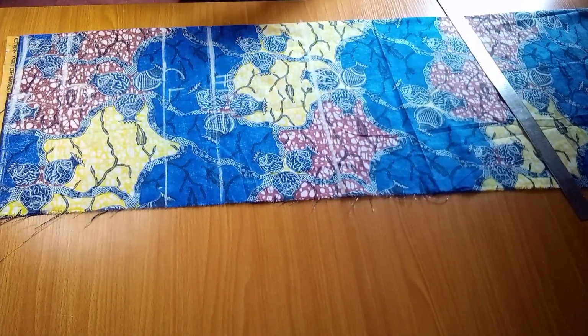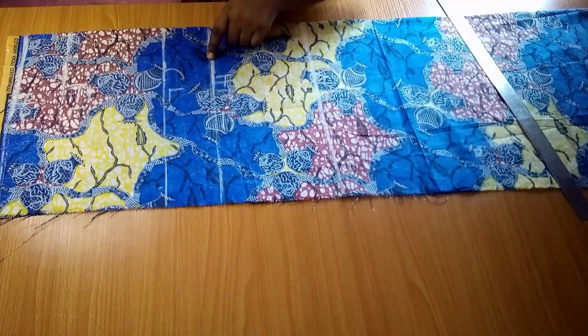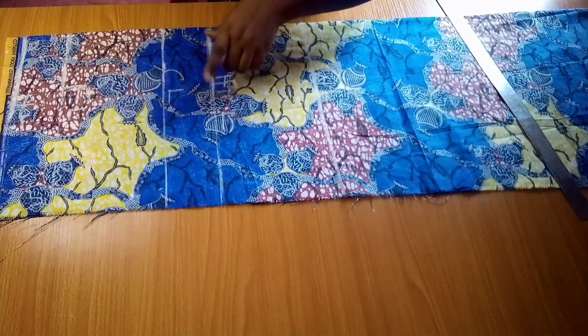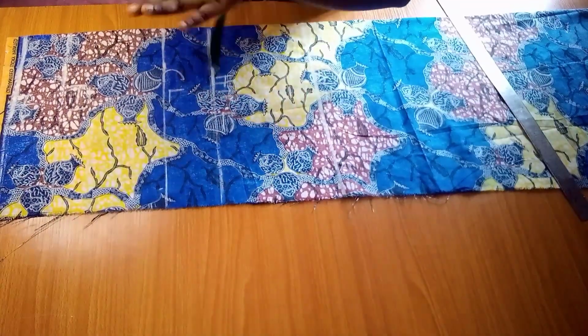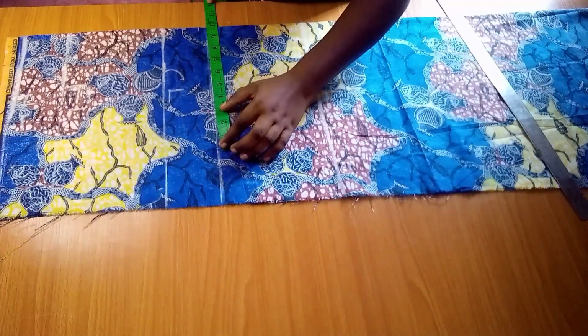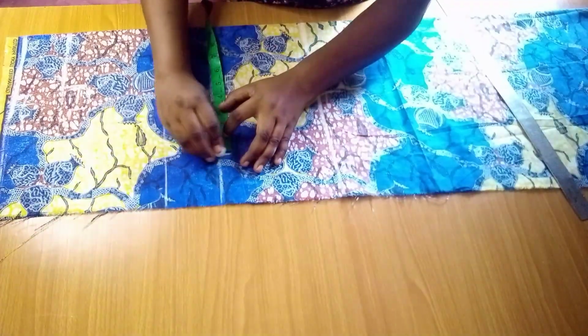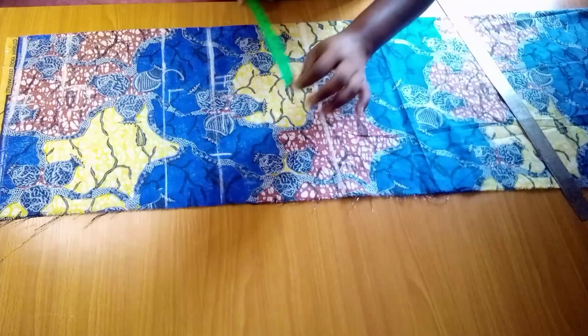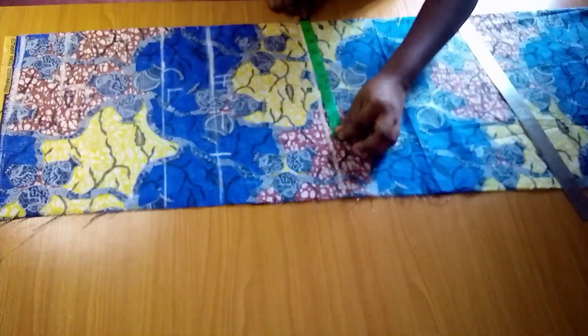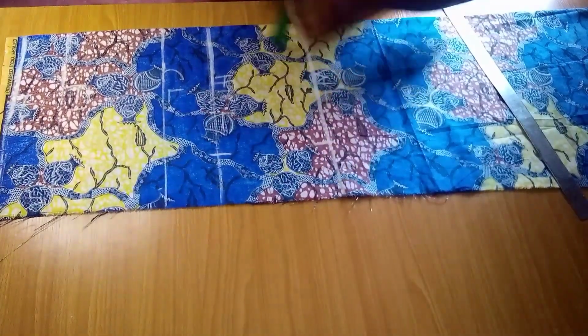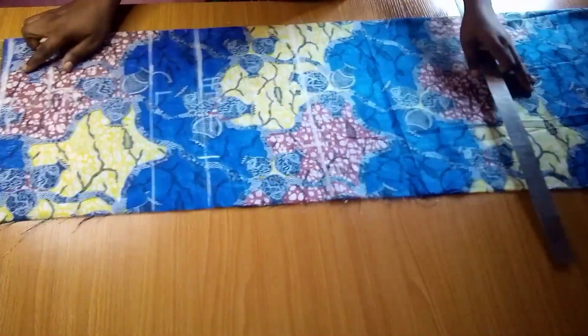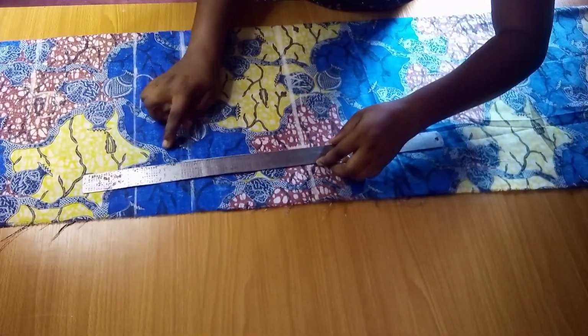So the next thing I did was to divide my hip by 4, okay. It gave me 9.5. So whatever I have at my hip, I mark out for the waistline as well, and then I went ahead to connect the line from the waist to the hip line.